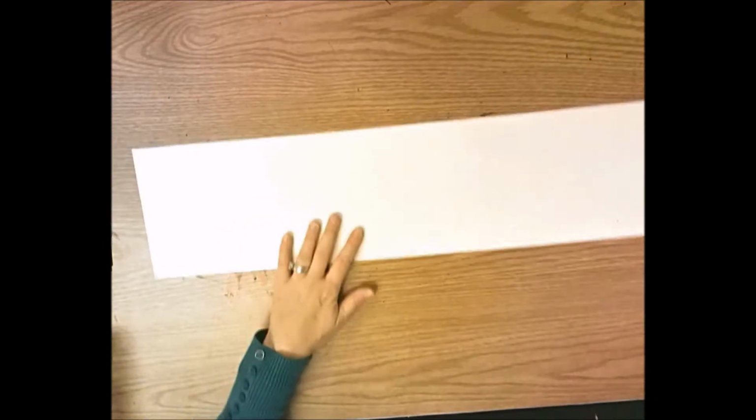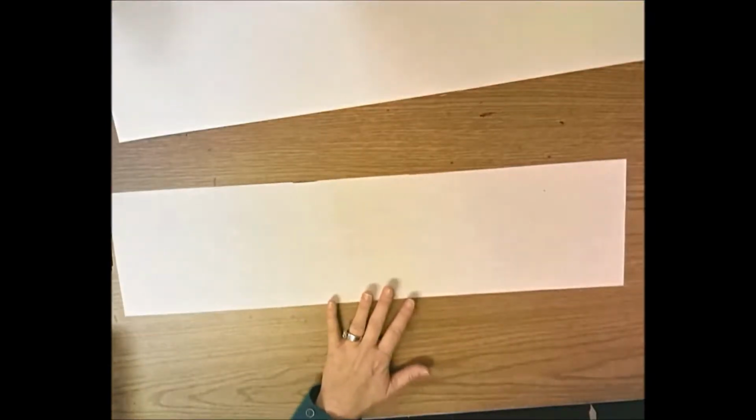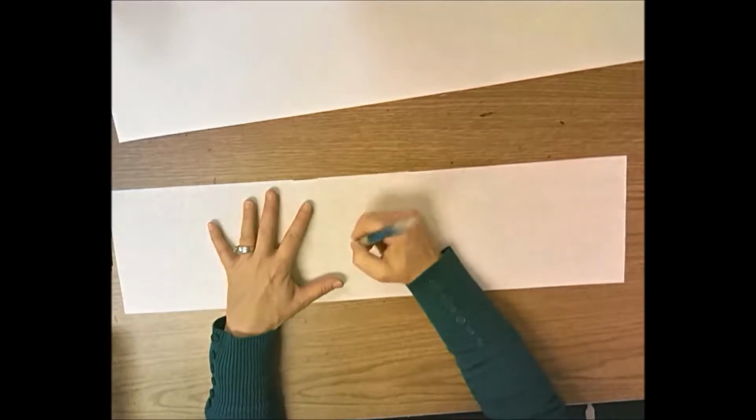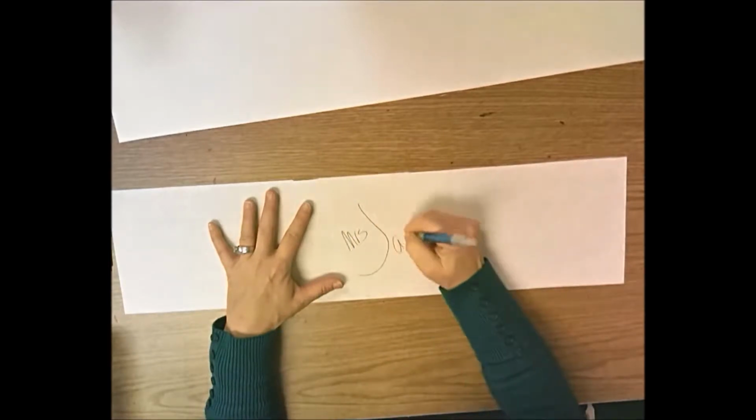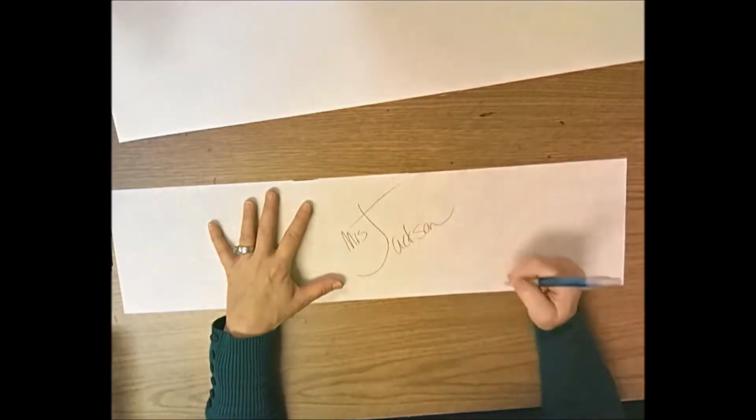You're going to start with a large white piece of paper, long white piece of paper, so that you can fit your train in here. You're going to write your name and the day you have art, day A, day B, day C.